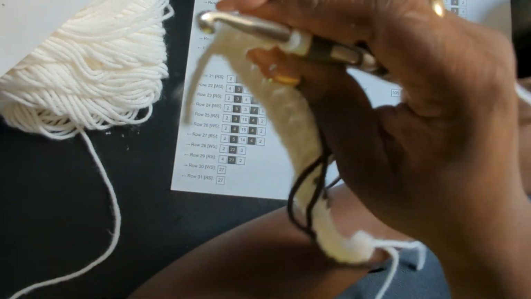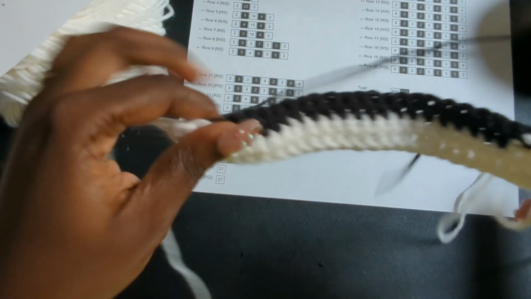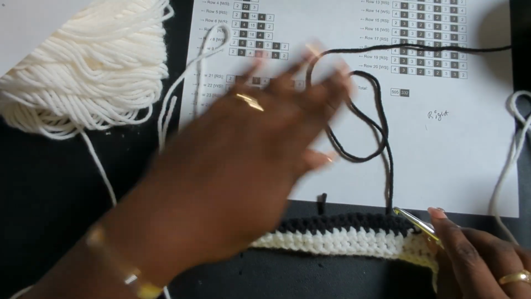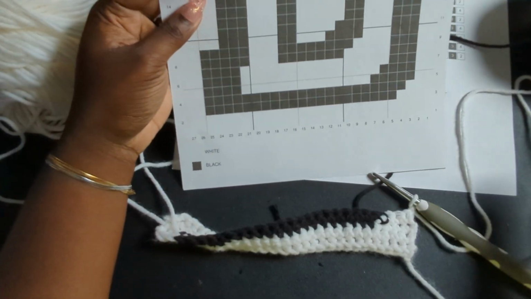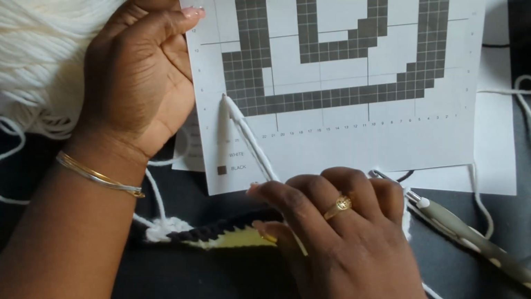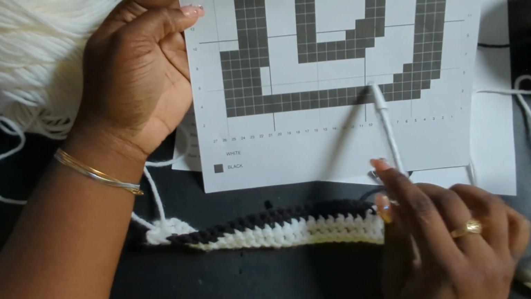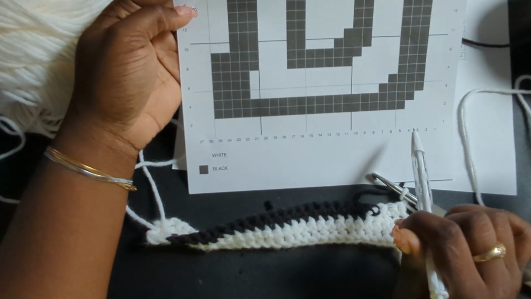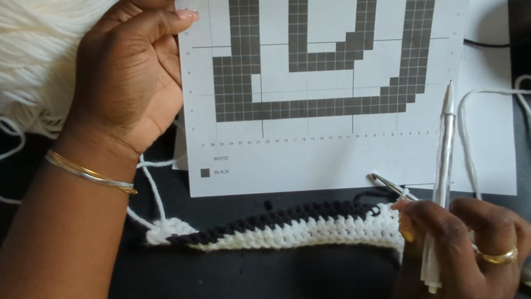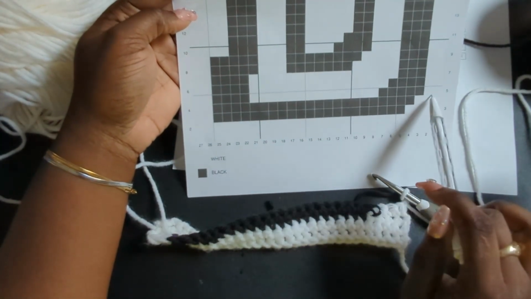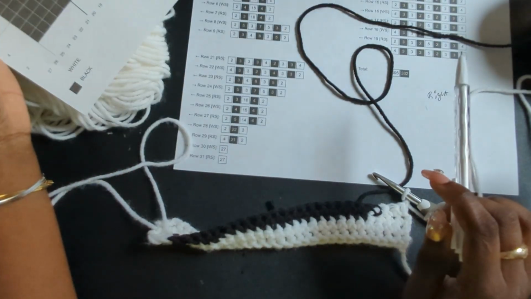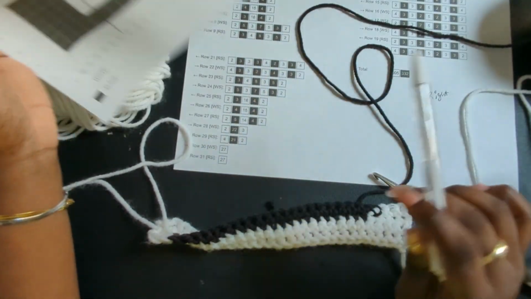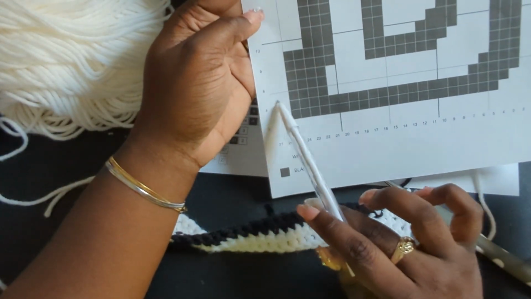Chain 1, move that to the side and flip it back over. So now all 3 of my yarns are still in place. Now comes row 5, which is right here, and that's when we need to add more yarn balls to it. Row 5, we will have these 2 white, 5 black, 14 white, 4 black, and then 2 white.